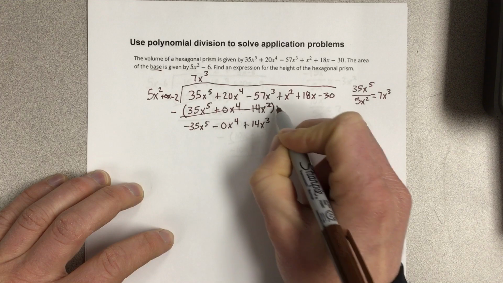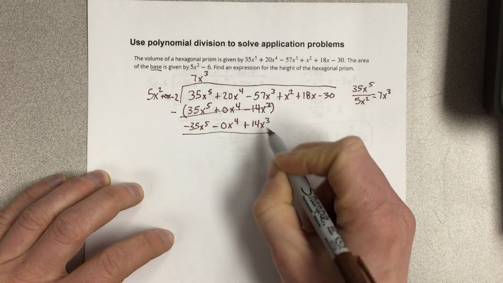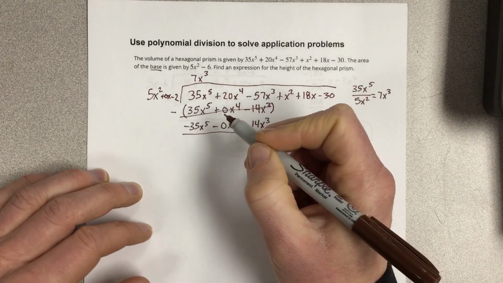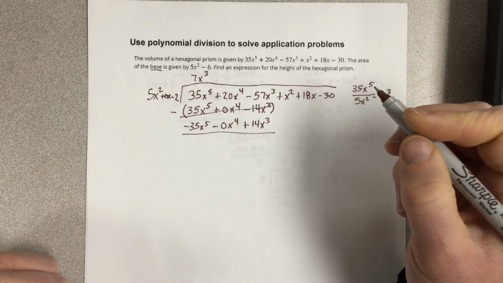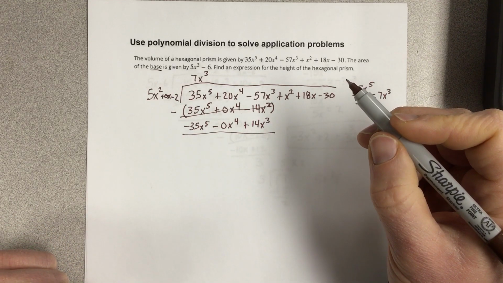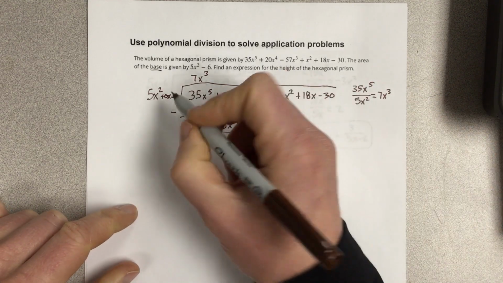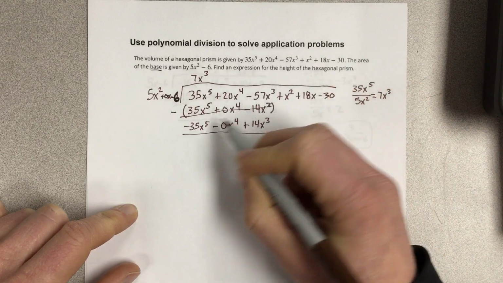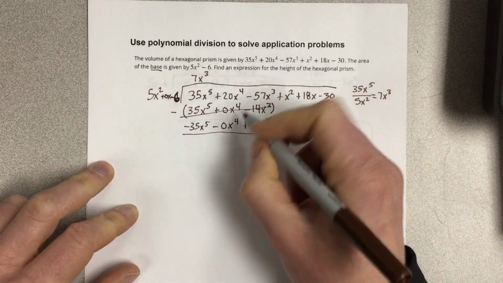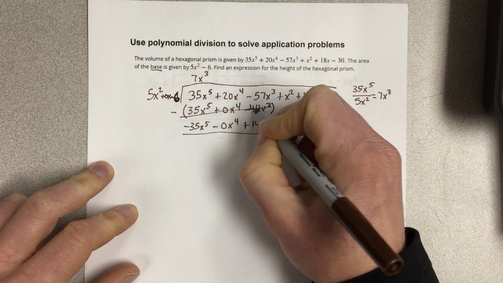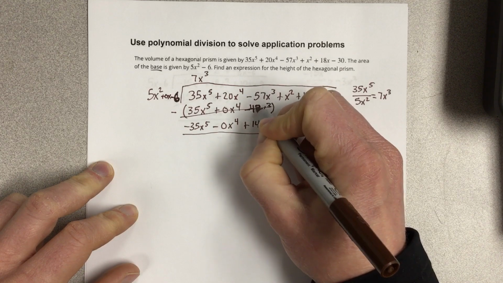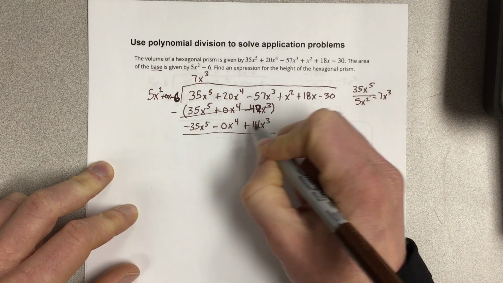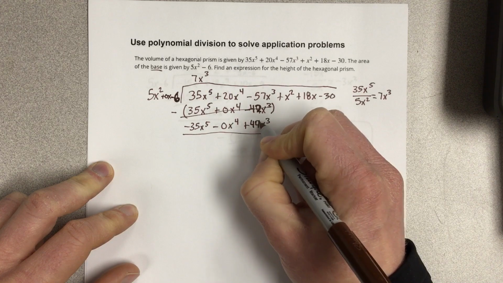That's negative 35x to the fifth minus 0x to the fourth plus 42x cubed. I've got to cross that out. It's minus 6, not minus 2. Well, I'll be darned. Minus 6 there, thank you. So we had negative 6, which would make this negative 42, so this is actually positive 42.